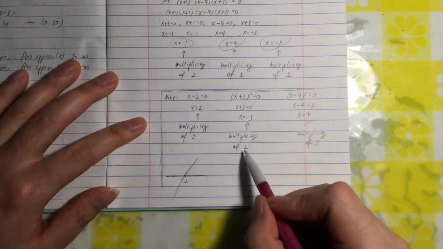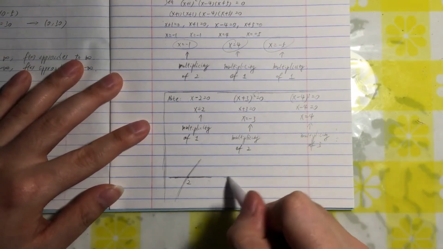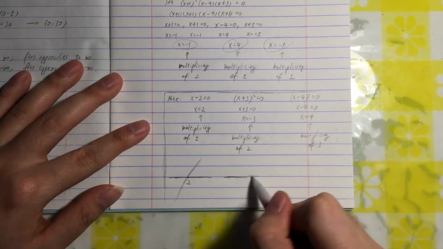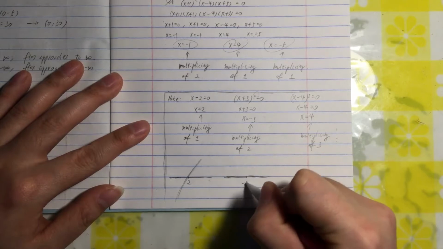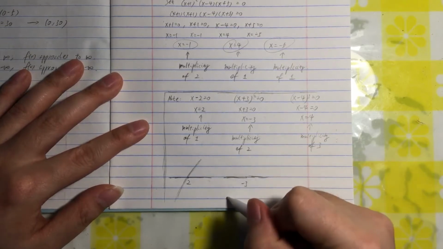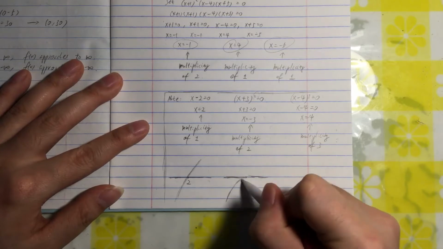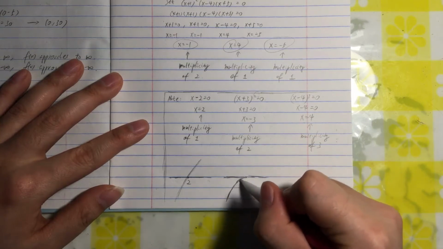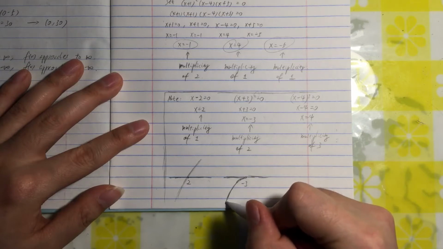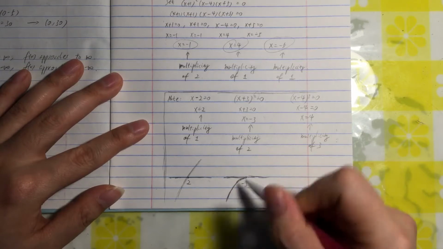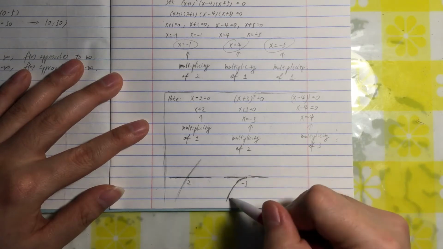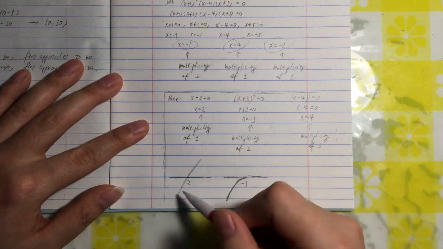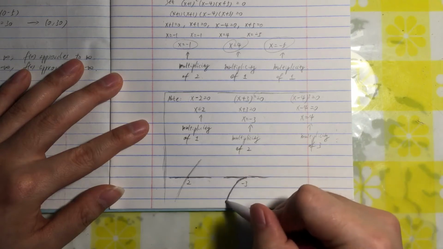However, if the multiplicity is more than 1, when the graph approaches the zero, there's a little curvature here. It doesn't go straight through the zero directly. When the graph gets closer to the zero, there's a little curvature.